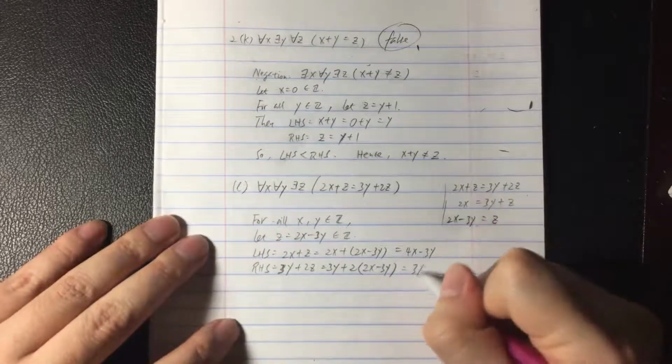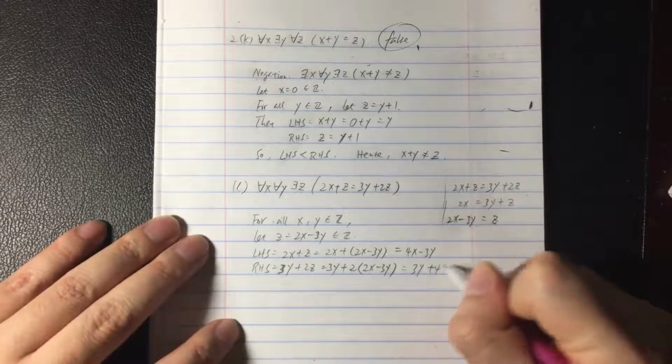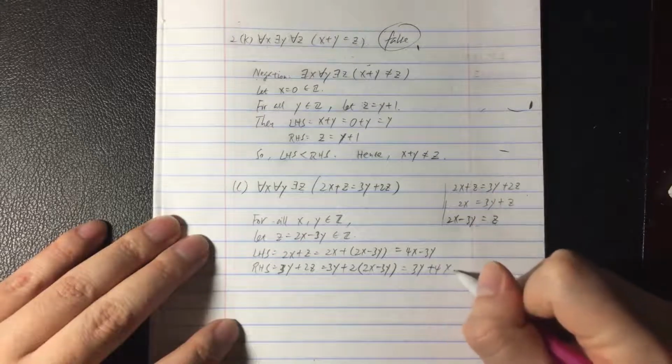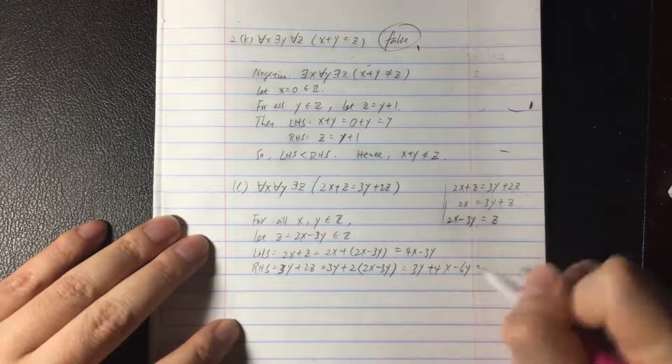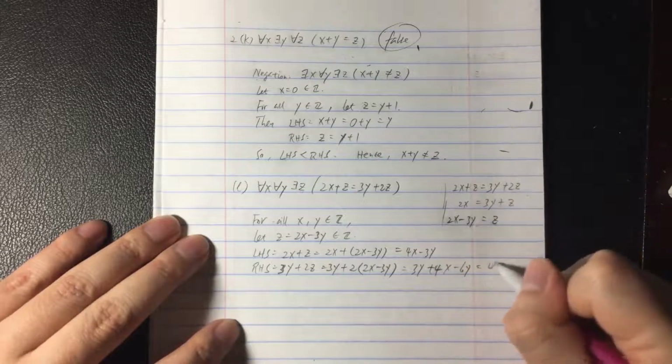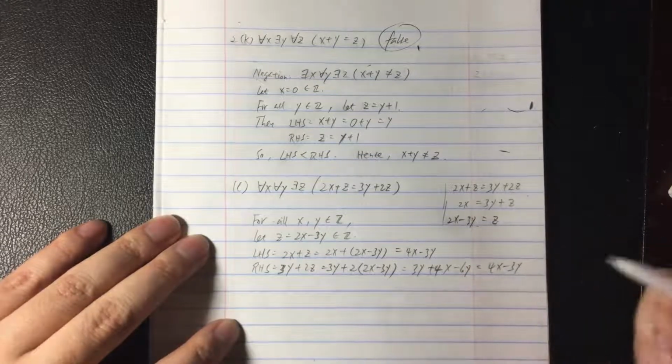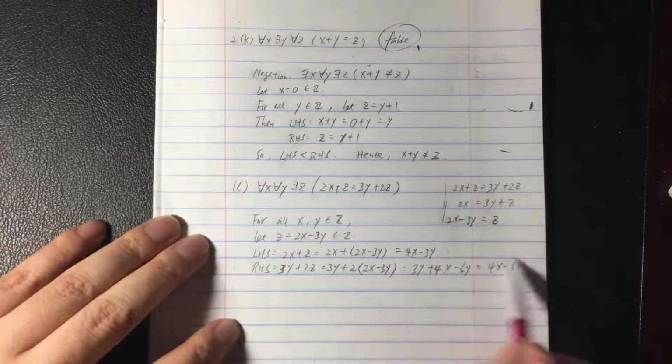It can be rewritten as 3y plus 4x minus 6y. If I combine like terms, I get 4x minus 3y. So we can see that the left side equals the right side.